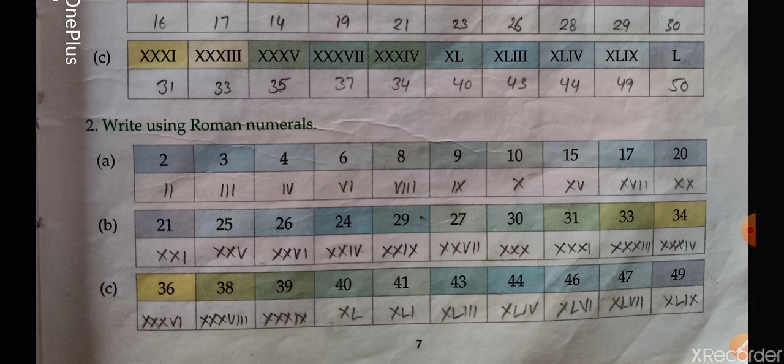Coming to the C part, how is 40 written? XL. How will 41 be written? 40 plus 1. 40 is written as XL and 1 is written as I, so XLI. 44 is 40 plus 4, 40 is written as XL and 4 is written as IV. So XLIV is 44. And how is 49 written? 40 plus 9. 40 is written XL and 9 is written IX. So XLIX is 49. This is the end of question number 2, and I hope that these are clear to you all.